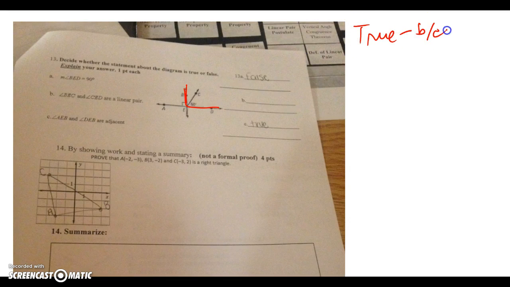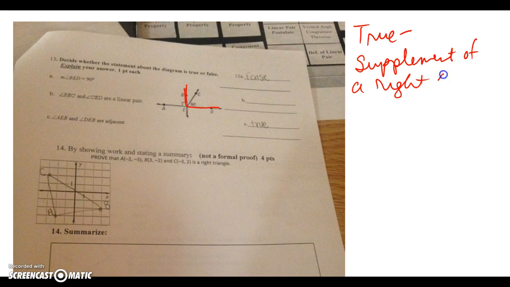I should say it's true because of this theorem or postulate that says a supplement, if I'm spelling it correctly, of a right angle is a right angle. So take a look for that. I think you'll find that in your book. Okay? So this one is true.